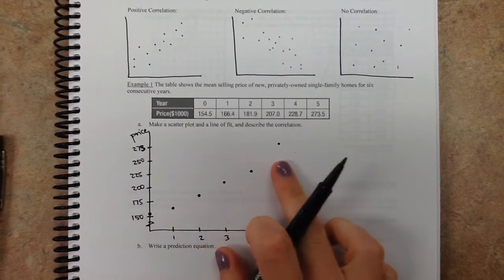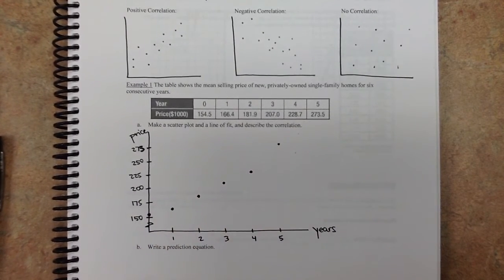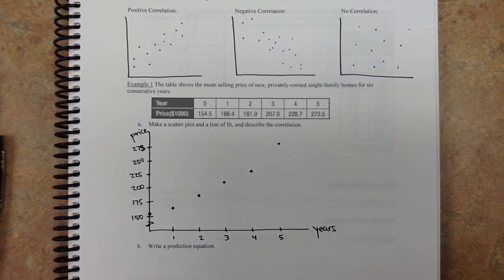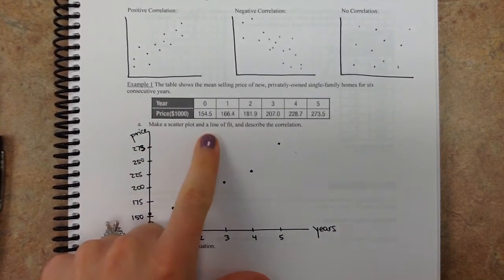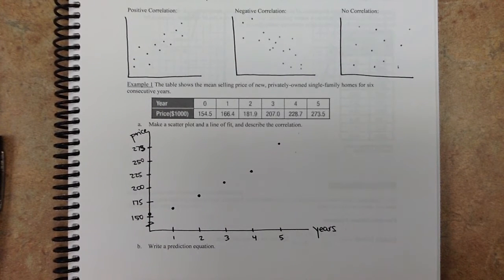All right, so it's not a perfect line. Like if you connected these dots, they wouldn't fall perfectly on a line, but they're pretty close. You can tell there's definitely a pattern. As the years go by, the price is increasing. So then a line of fit, you want to just do your best and sketch in what you think a line of fit would look like. So I'm just going to grab a ruler.